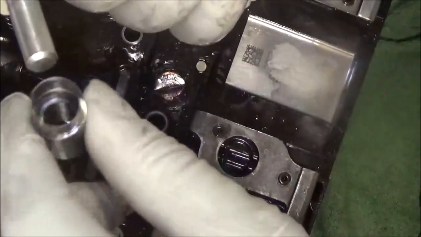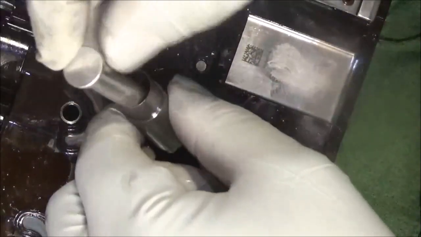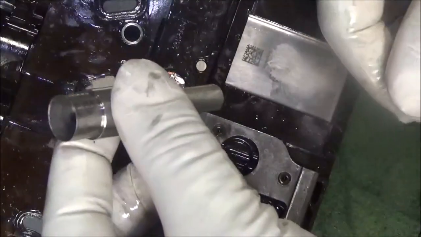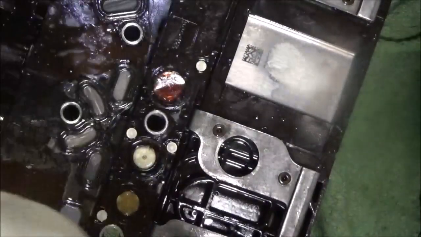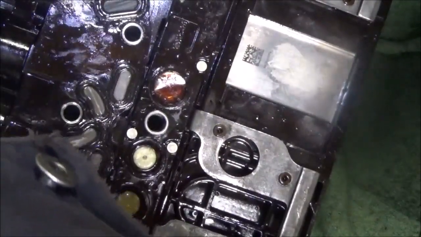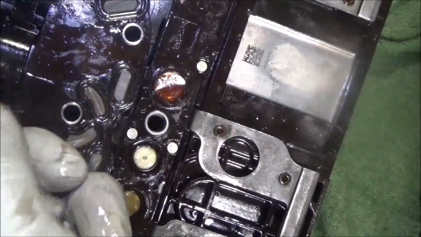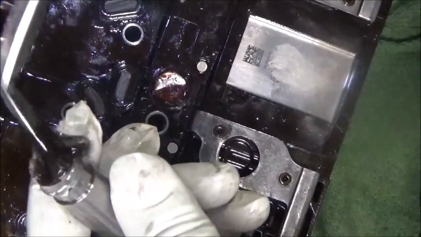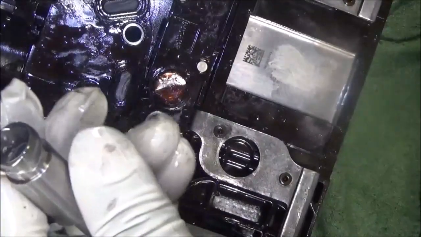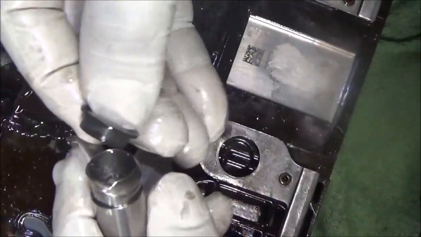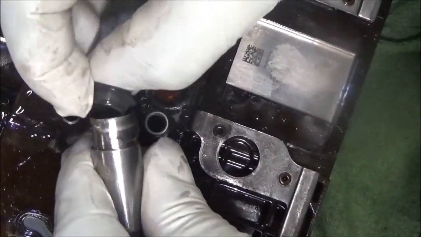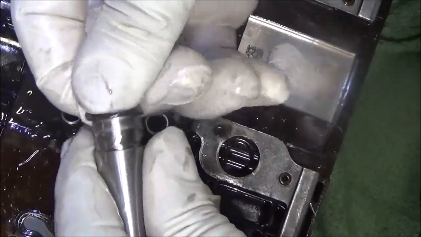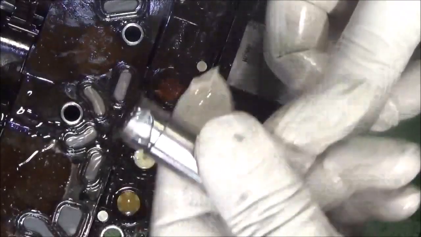This tube, this part goes inside all the way. Get a new one of these. Then put something slippery inside here, transmission fluid, whatever. You're gonna take this part of it, put it in. That's how it's gonna fit.